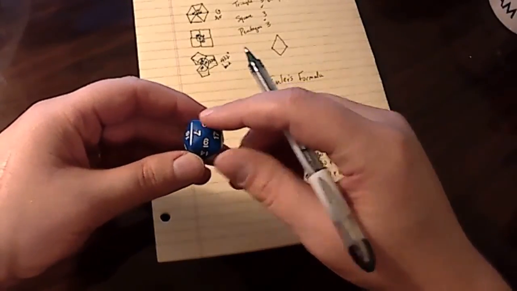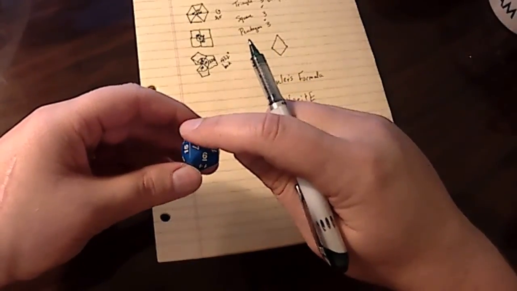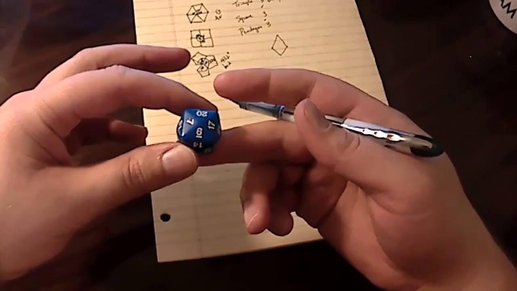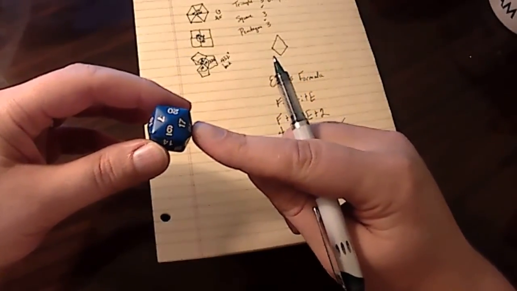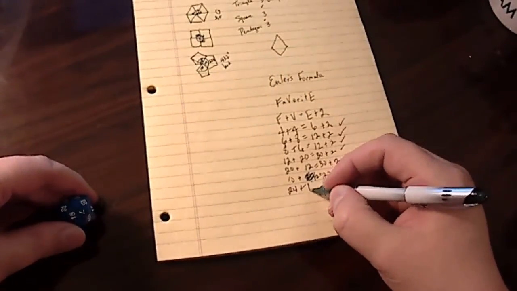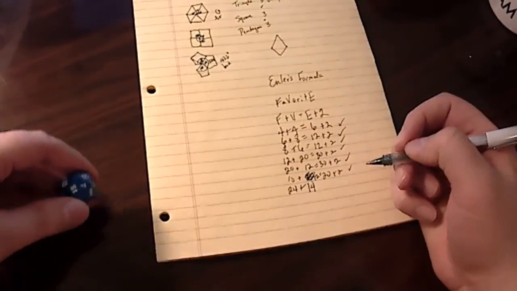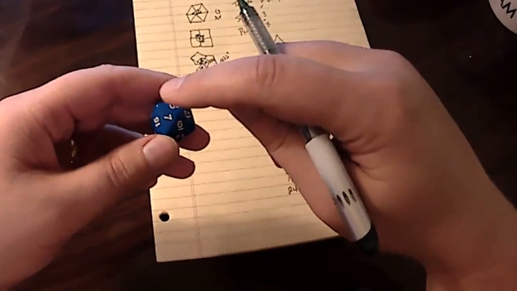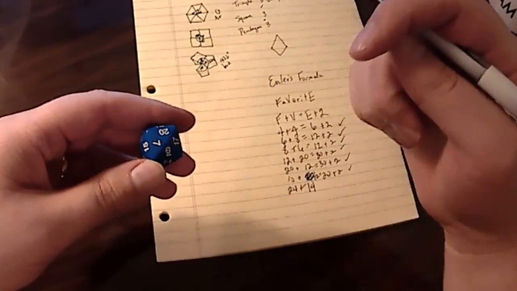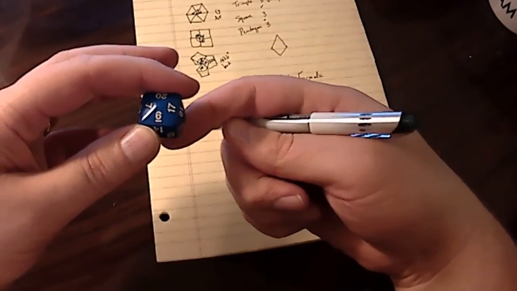For vertices, I've got 1, 2, 3, 4, 5 on the top. I'm going to have 5 on the bottom. And then I've got these corners in the center. So 1, 2, 3, 4. So I've got 14 vertices. For the edges, I have 1, 2, 3, 4, 5, 6, 7, 8 on the top. I've got 8 on the bottom.